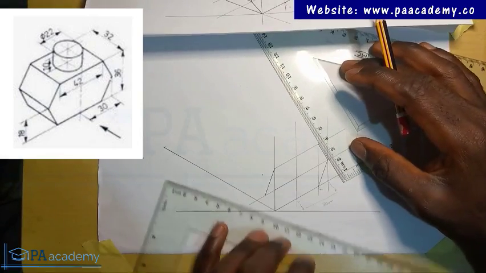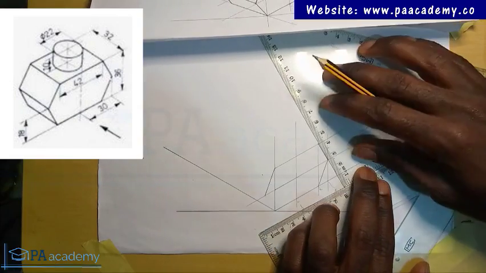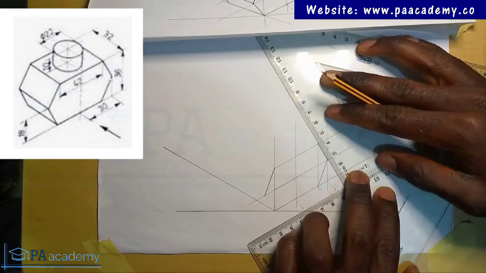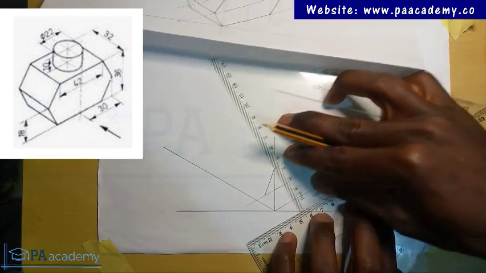So I can just set this T-square like this, place this just underneath it, and just slide it.